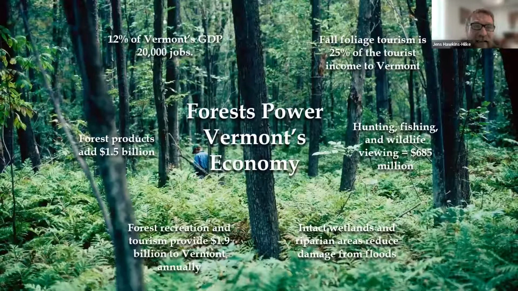Now, it's not just ecological values that I want to talk about. The forests power Vermont's economy. And so that's a part of sustainability as we think into the future. Forest recreation and tourism provide about 1.9 billion to Vermont annually. Forest products are going to add another 1.5 billion to that. That's 12% of Vermont's GDP.